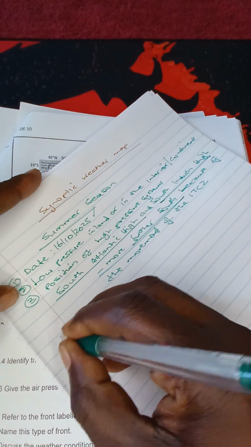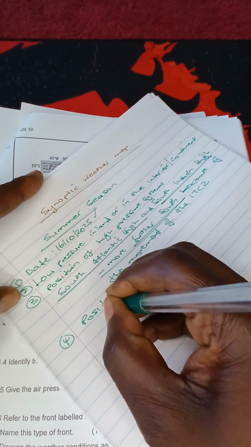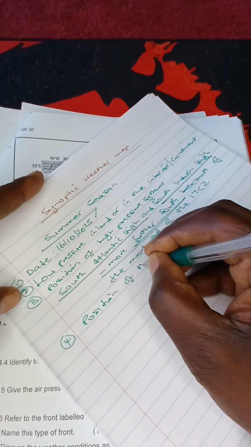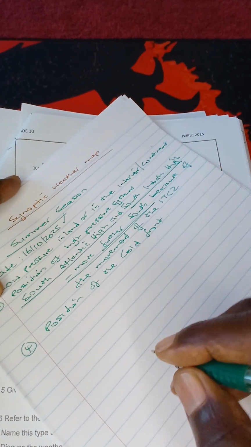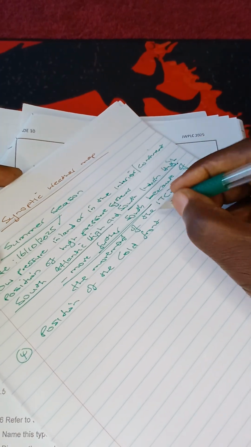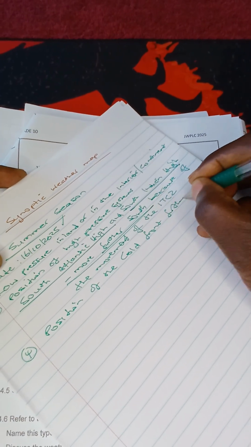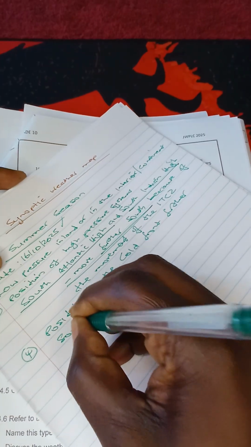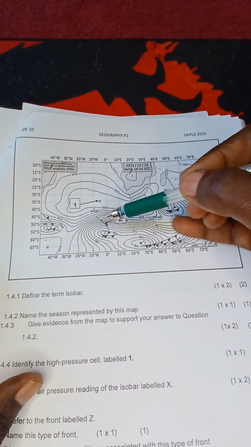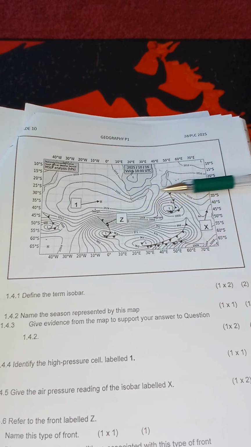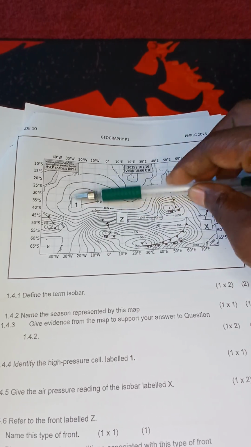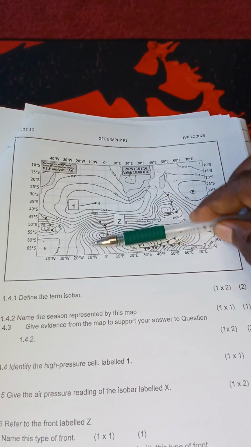Position of the cold front. You can see it's further south as well. If you check here, you can see your cold front is further south. Of course, you can even say the mid-latitude cyclones are further south, because of the high pressure. They've got a blocking effect. This is summer.